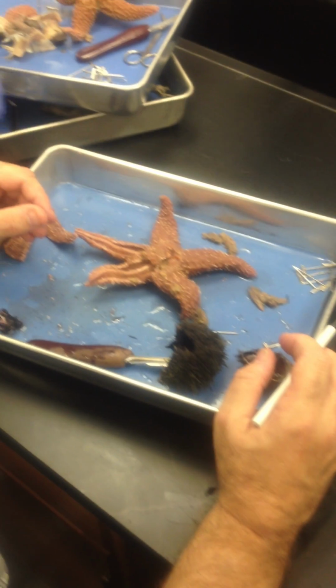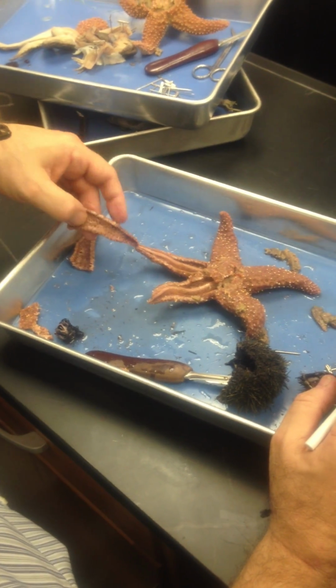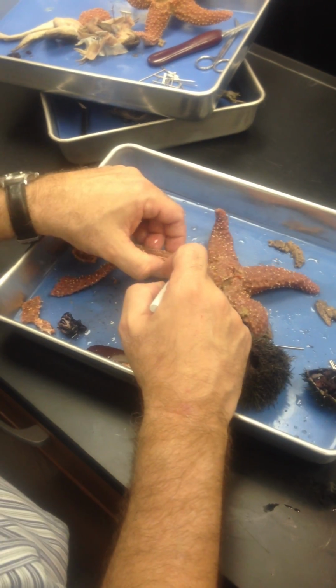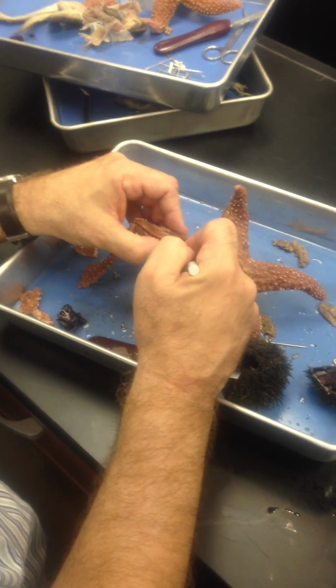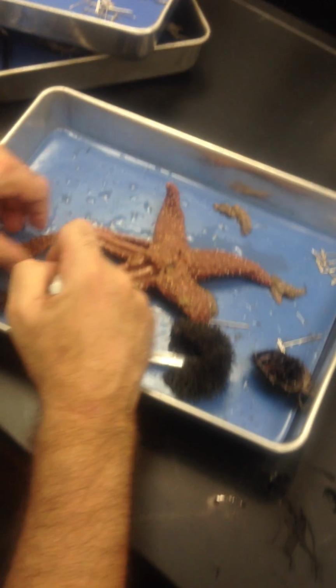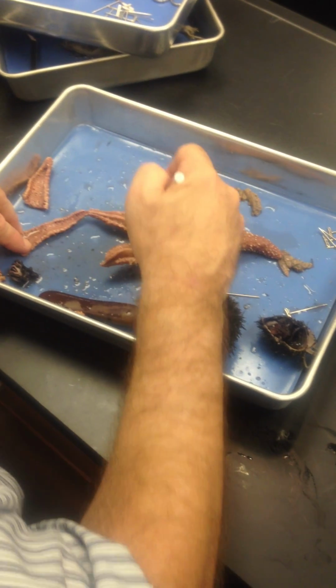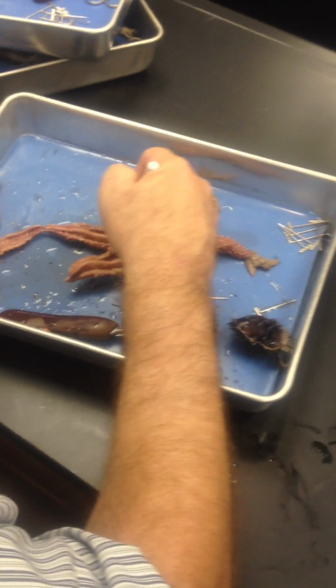Would this be considered ossicles on the top as well? These are, I would say they're part of it, but the true ossicles are these plates right in here. Although admittedly, it looks like it's somewhat hardened, right? But those are the ossicles right there.